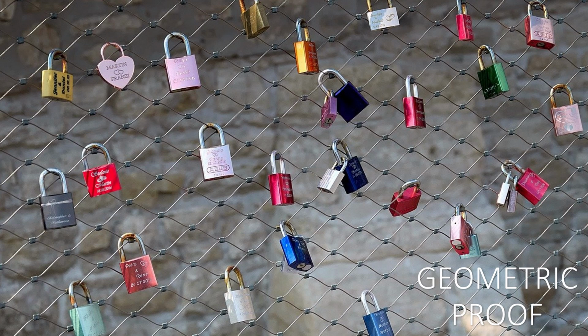Okay, that's it. Our next lesson is our final lesson for vectors, and it's on geometric proof.